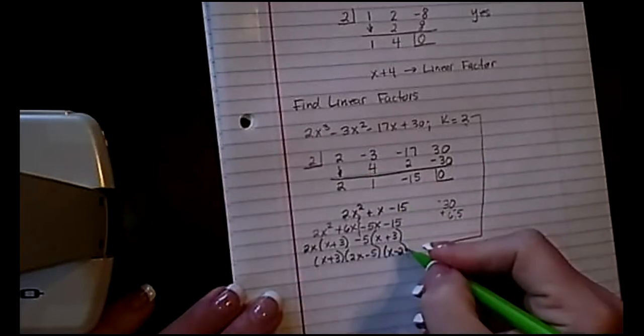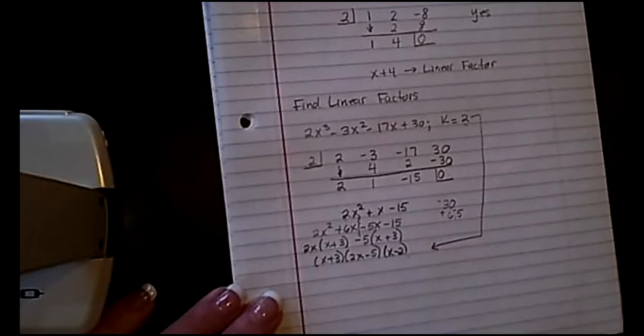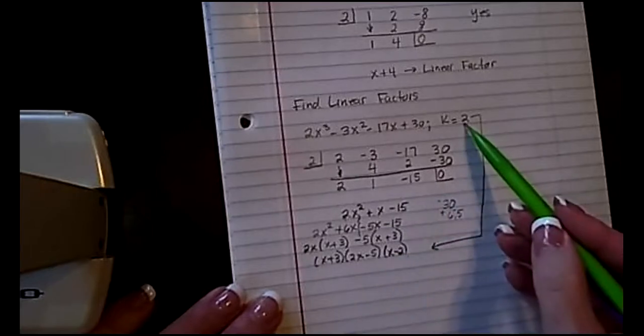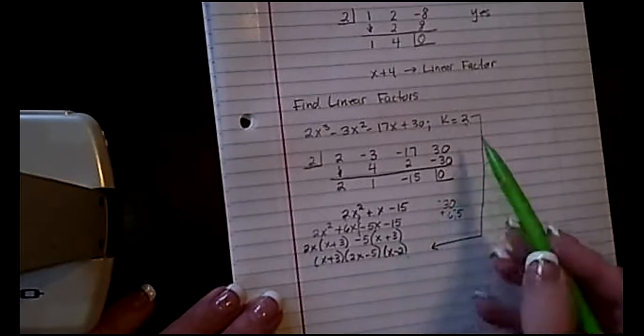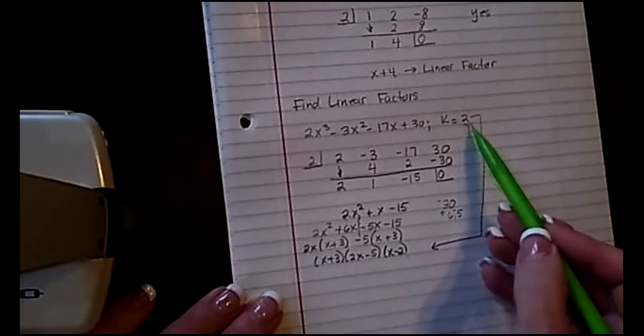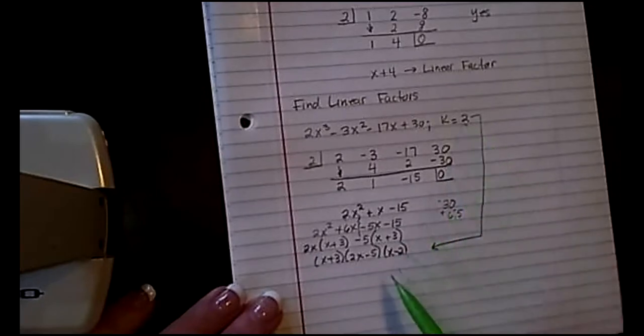So I have to use the leading coefficient. All right, so if I bring this and remember that if I set this equal to 0, I get this. So if I'm only given the 0, I have to write it in factor form for writing in linear factors. So that is your answer.